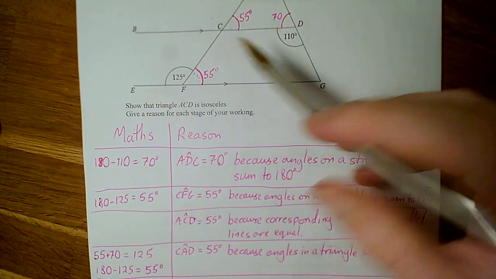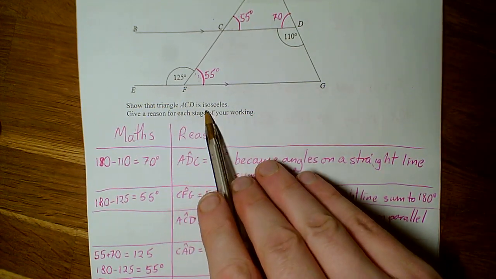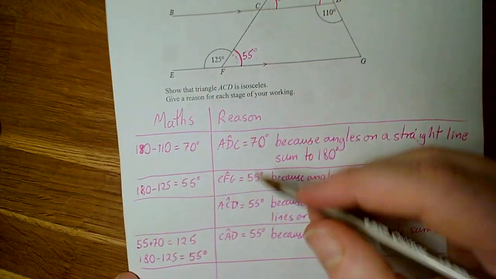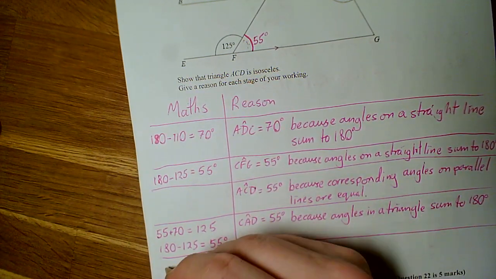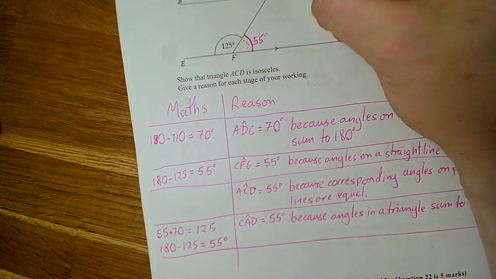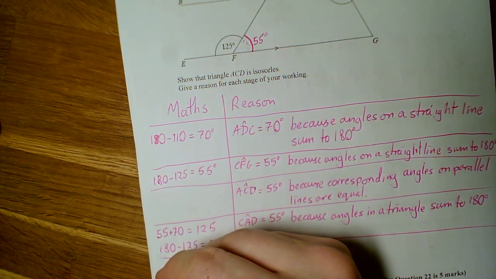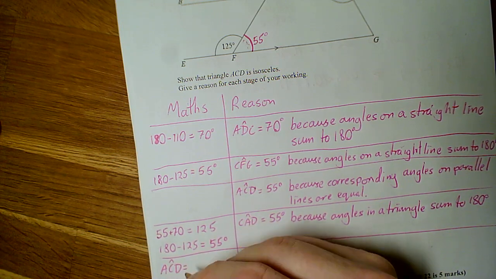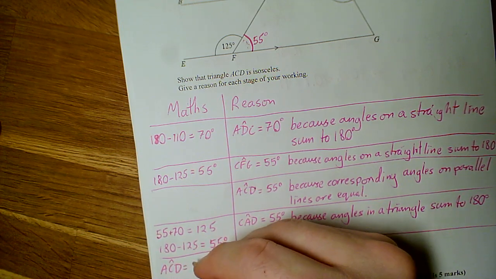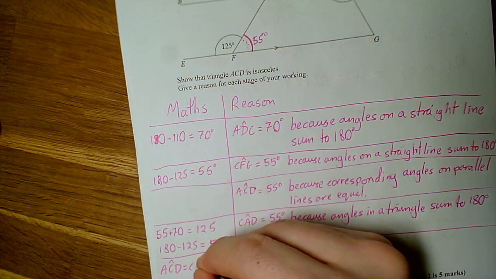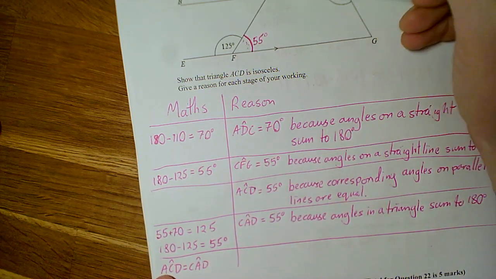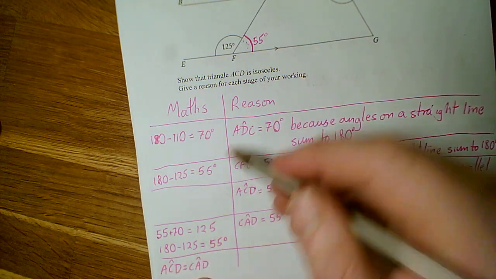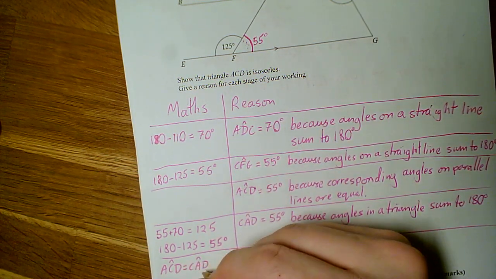I'm almost done. Right, I had to show that it was an isosceles triangle, so the final thing I need to do is just say this angle and this angle are the same as each other, so that's ACD is equal to CAD. ACD, so that's that angle. CAD is the one in the middle, is the one I'm looking at each time. They're equal to each other.